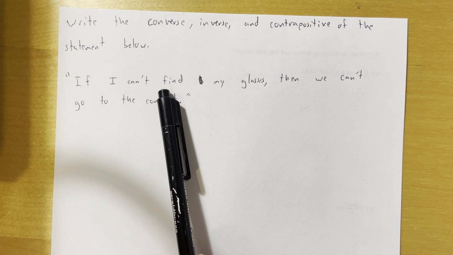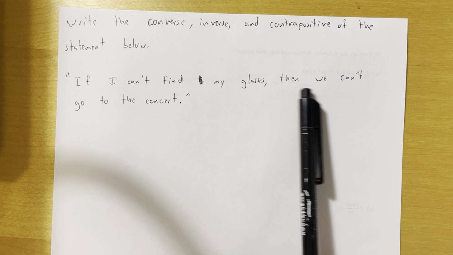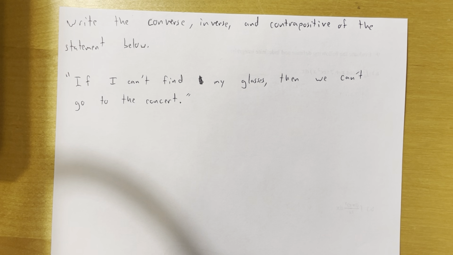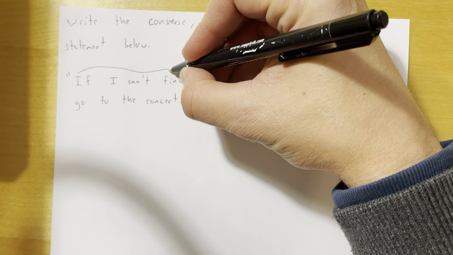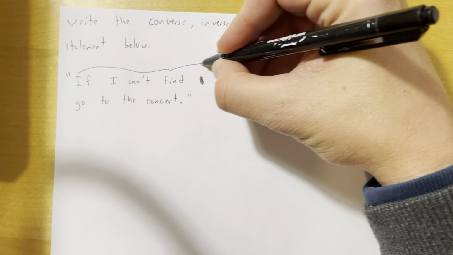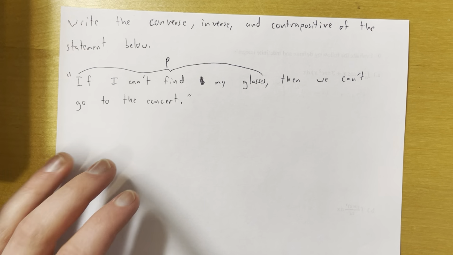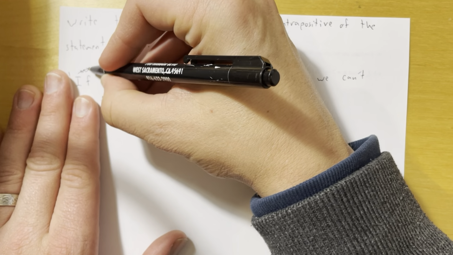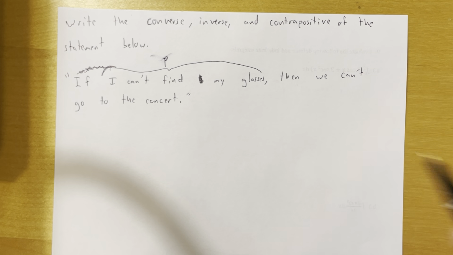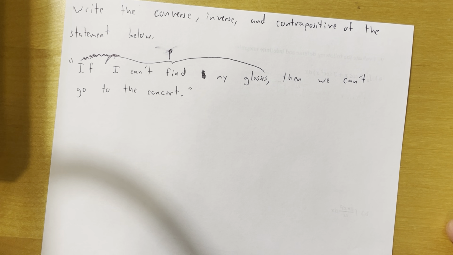So it says, if I can't find my glasses, then we can't go to the concert. So in this case, this first statement here is my antecedent. I'm going to call that P. It's not even this part, it's everything after the if but before the comma. Okay, I can't find my glasses.